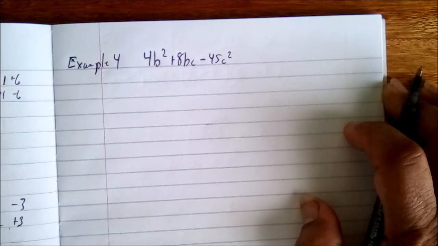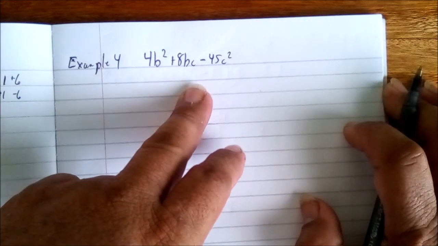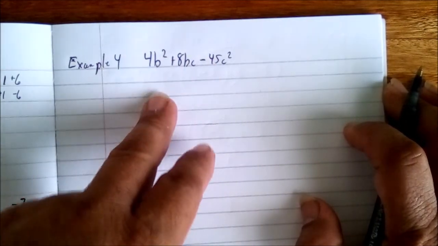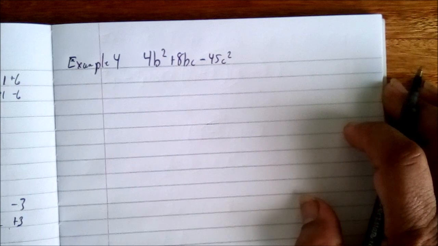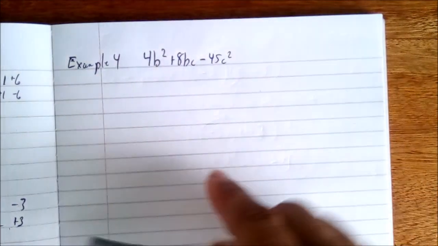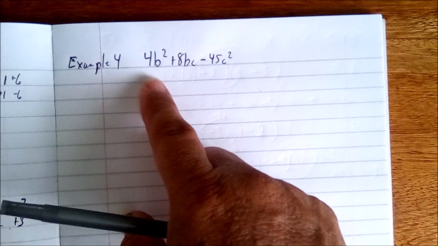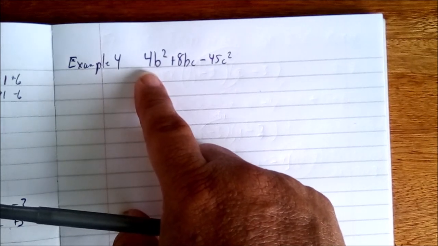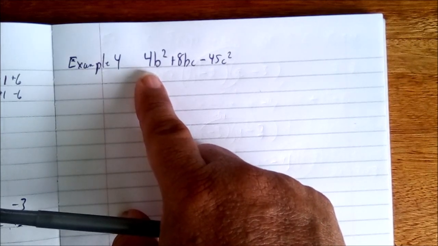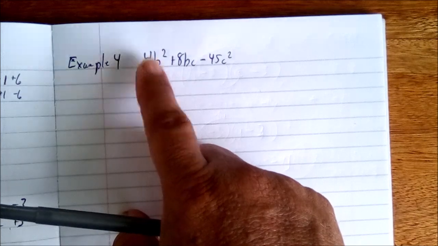Why? Since the terms of this trinomial do not have a common factor other than 1, the only option available is to try to factor it as a product of two binomials. Since the first term is 4b squared, the first terms of the factors must be 4b and b, or 2b and 2b. So that increases the possibilities.